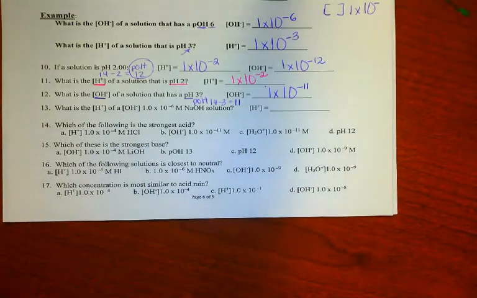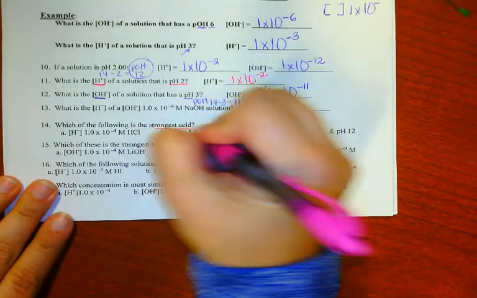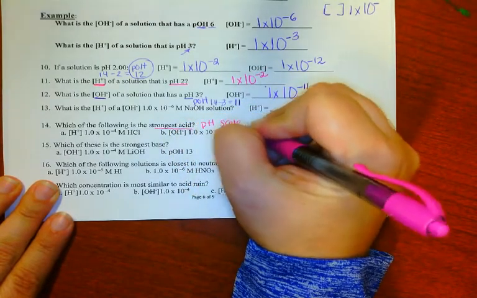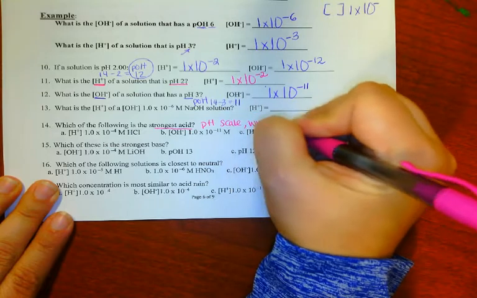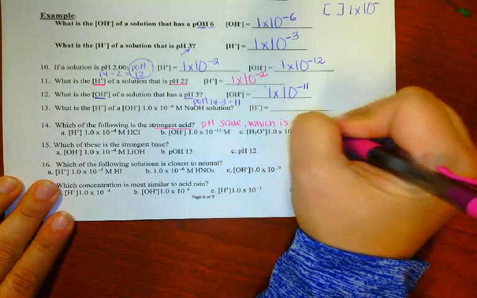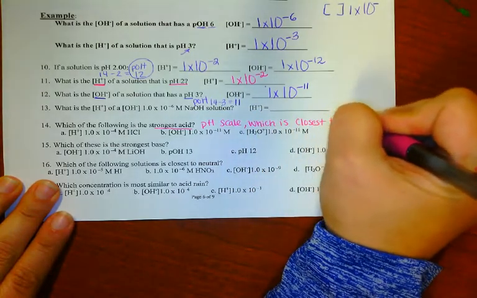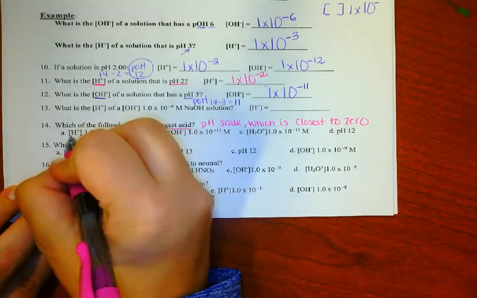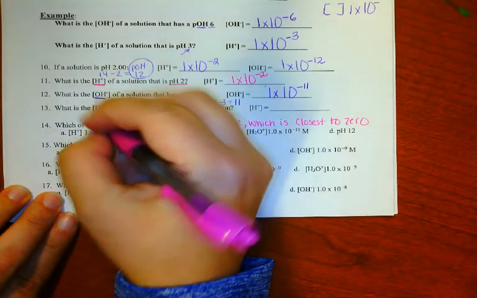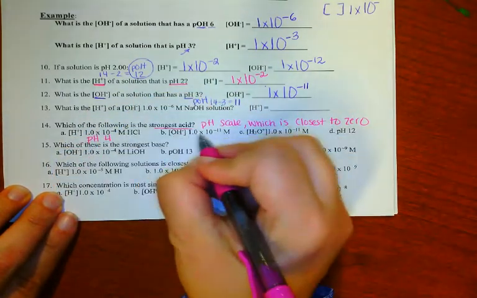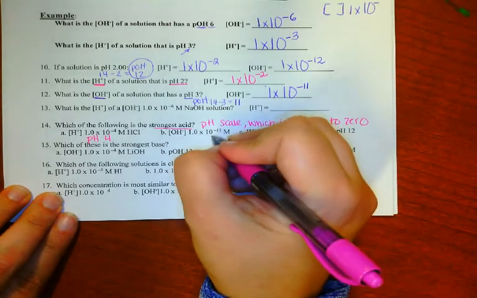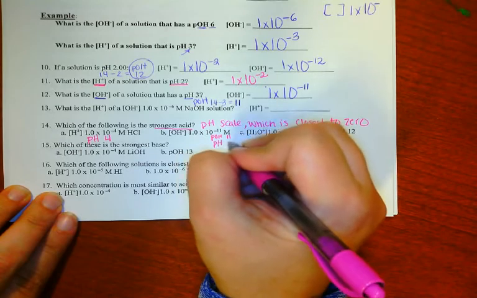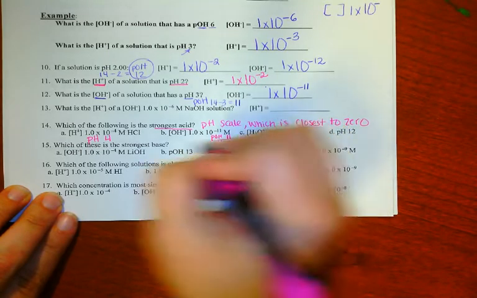Questions like this, which is the strongest acid? That's basically saying on the pH scale, which is closest to 0. So for these, you're actually going to have to change it to pH. Since this is the hydrogen concentration, the pH is 4. Since this is the hydroxide concentration, the pOH is 11, which means the pH is 3.